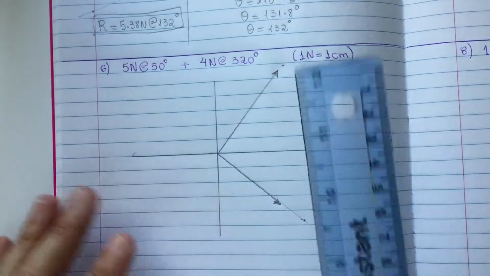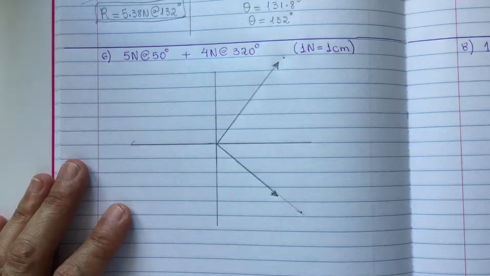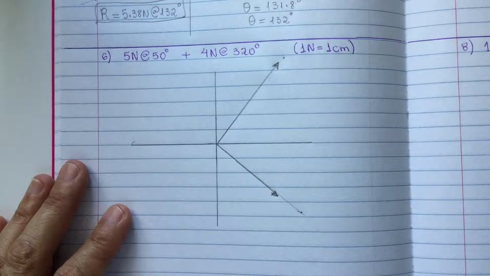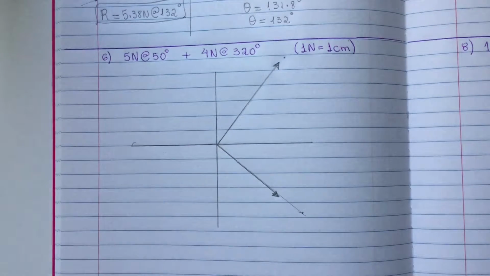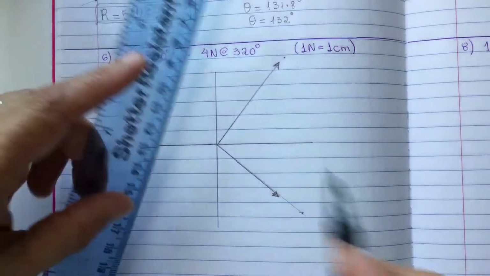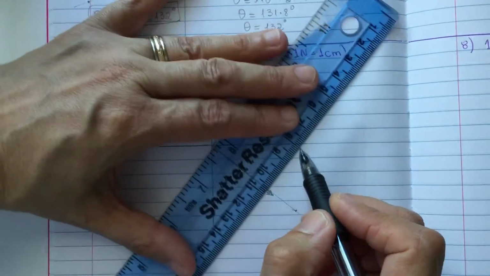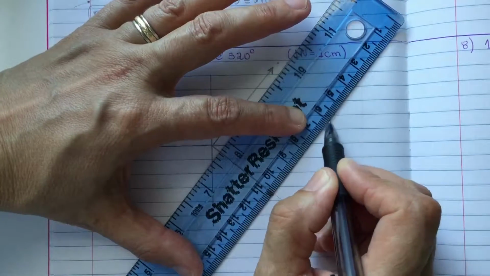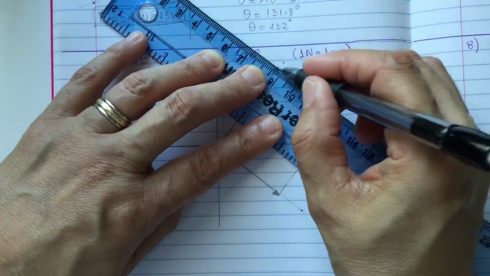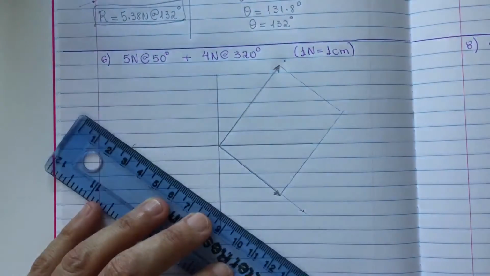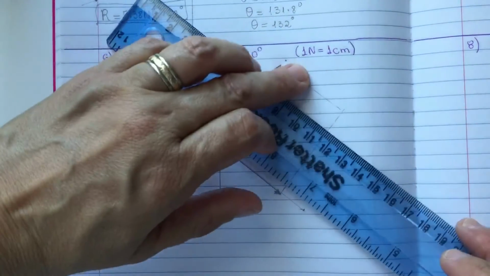Second, we need to line up those vectors using the tip to tail rule. To do that, what you need to do is close this box and move this vector up.